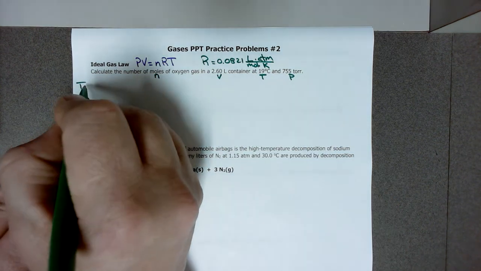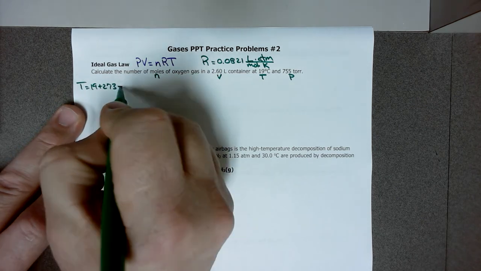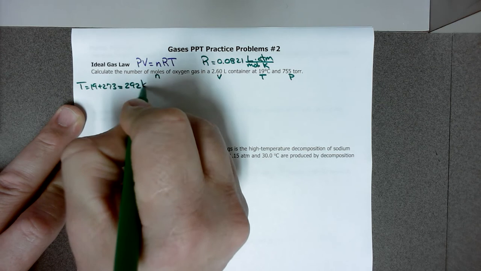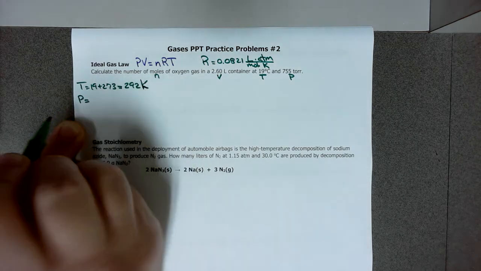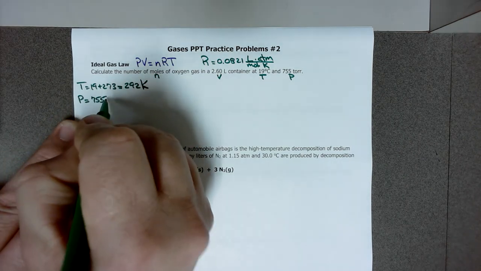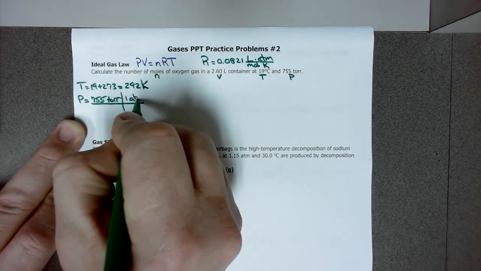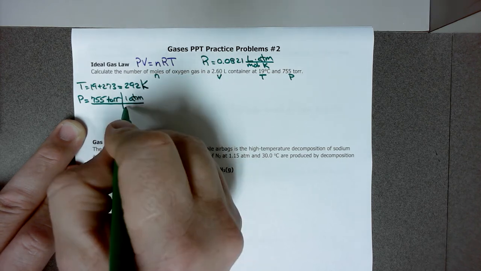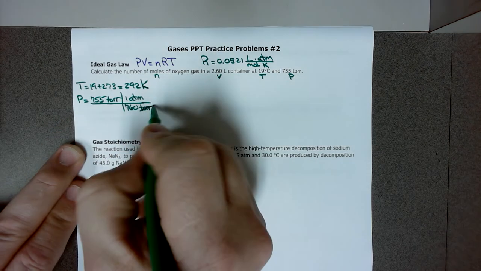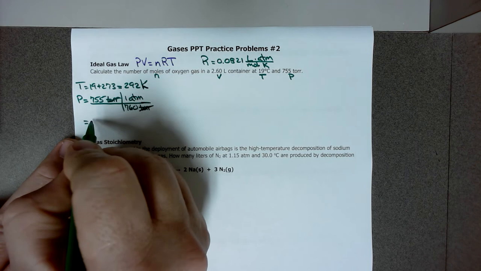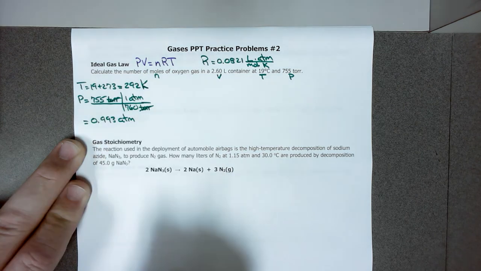Temperature would be 19 plus 273, which comes out to 292 Kelvin. That's my temperature. And my pressure, we have 755 torr. To convert that, we know that 1 atmosphere is equal to 760 torr. So the torr cancels, and my pressure is now 0.993 atmospheres. Now all my units match.